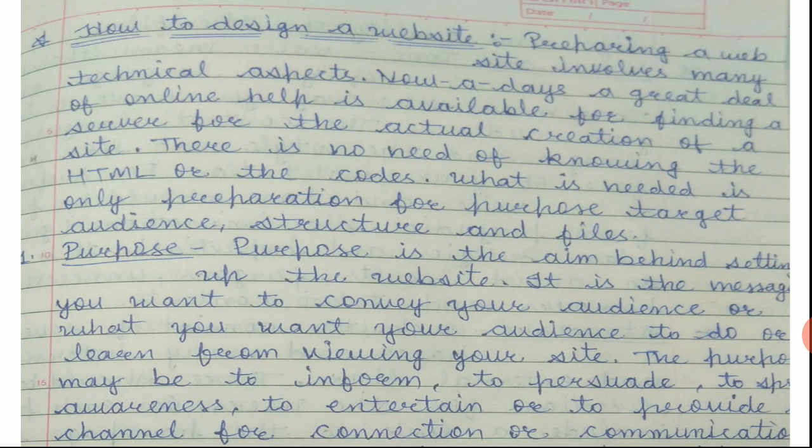So purpose is the aim behind setting up the website. For what are we setting up the website? For example, we can say that our website will be to teach English. Purpose is the message we want to convey to our audience, or what we want our audience to do or learn from viewing our site.